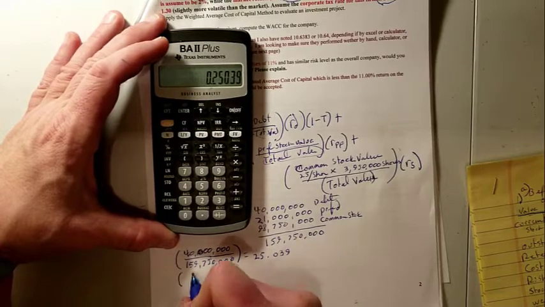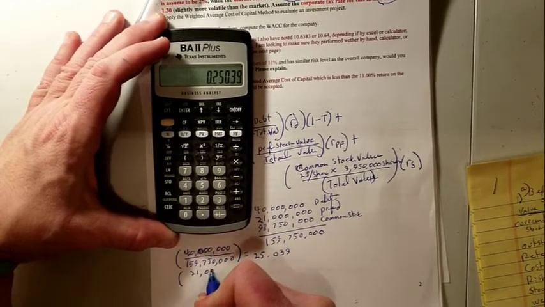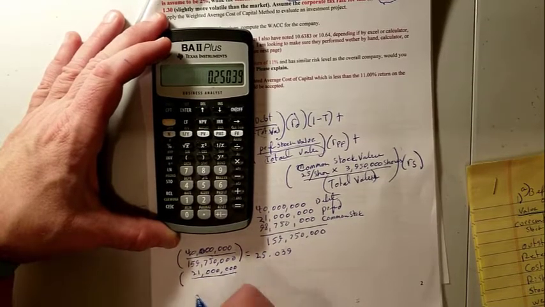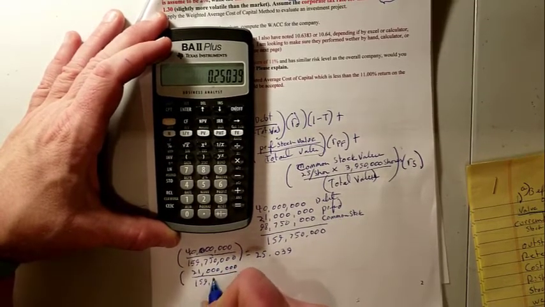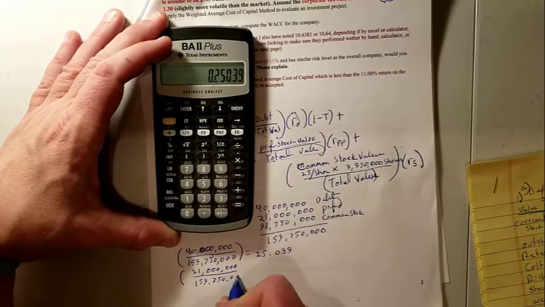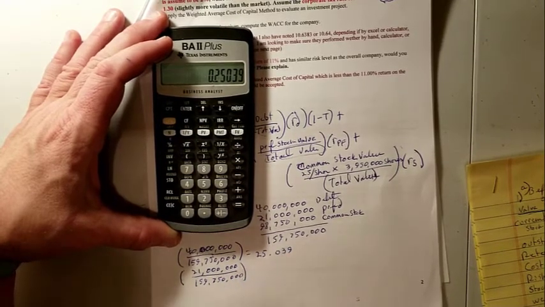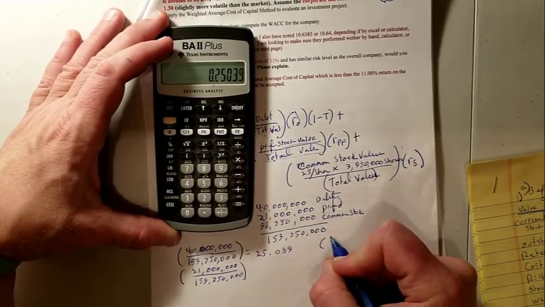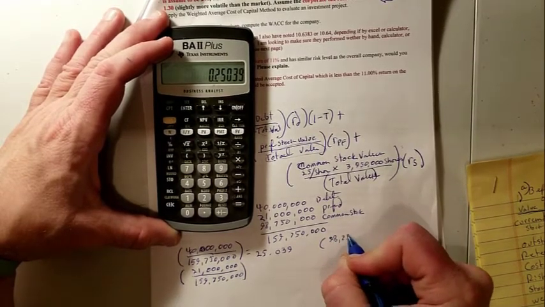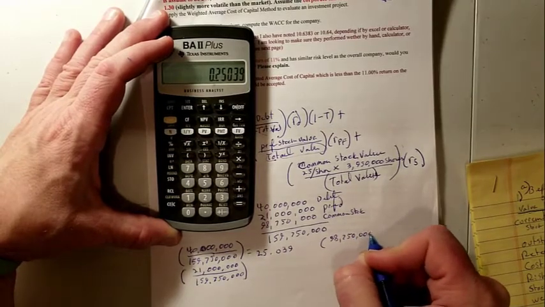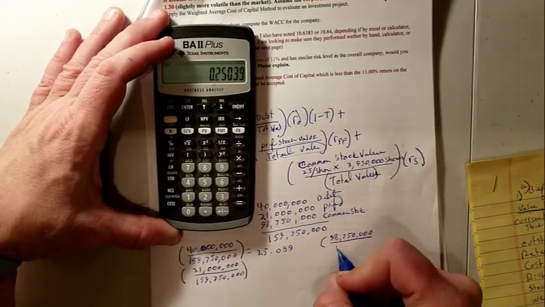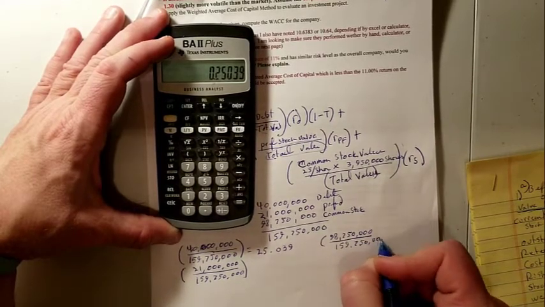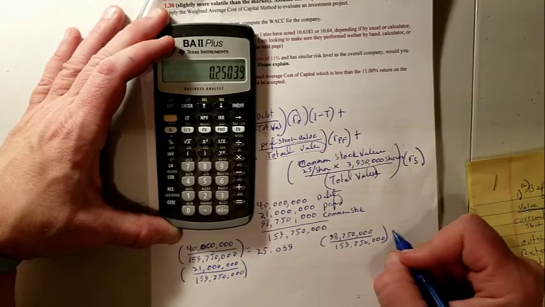And then our next one would be 21 million divided by the 159,750. And our third one, common stock, would be 98,750,000 divided by our total value of 159,750. And that would be common stock.